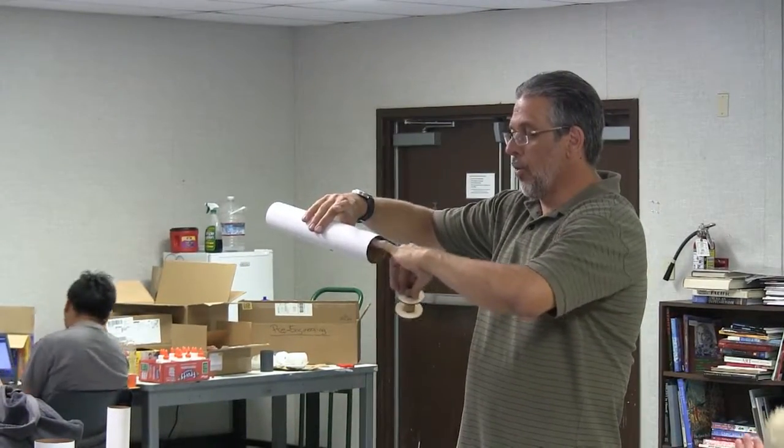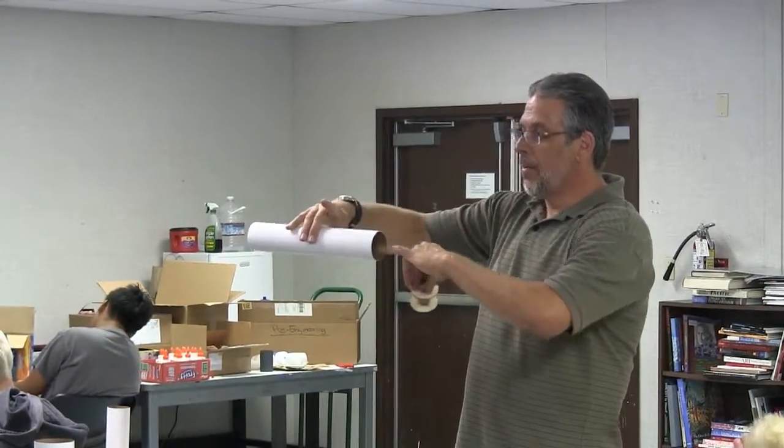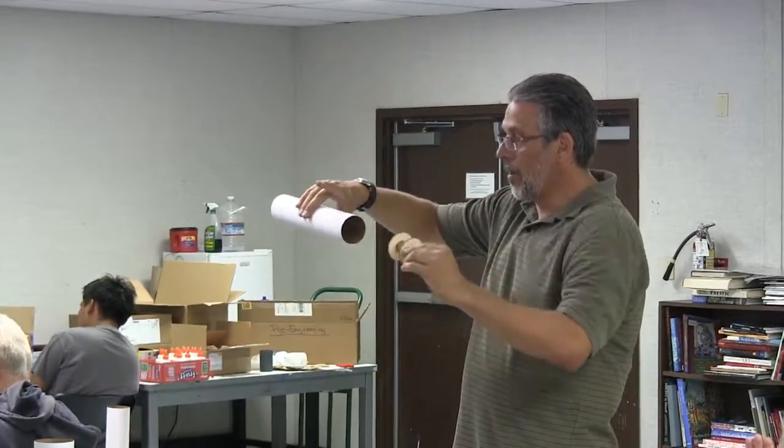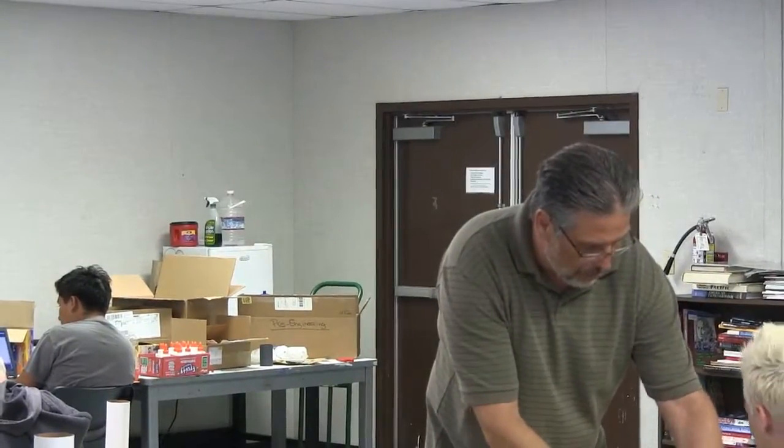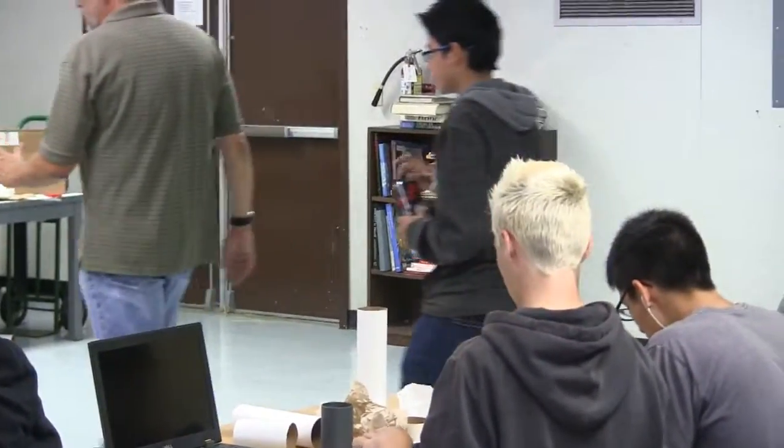Just put a bunch of glue in there, but don't put it all over. Don't put it on here. Put it inside the tube. And then push this in until it meets it. Make sense? Okay. And that way we should have the whole engine ready to go.